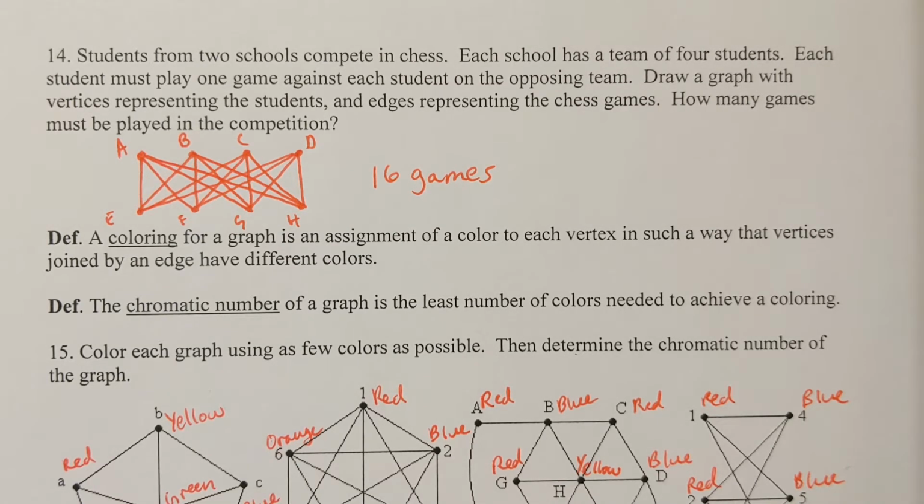Problem 14 says that students from 2 schools compete in chess. Each school has a team of 4 students. Each student must play 1 game against each student on the opposing team. Draw a graph with the vertices representing the students and the edges representing the chess games. How many games must be played in the competition?